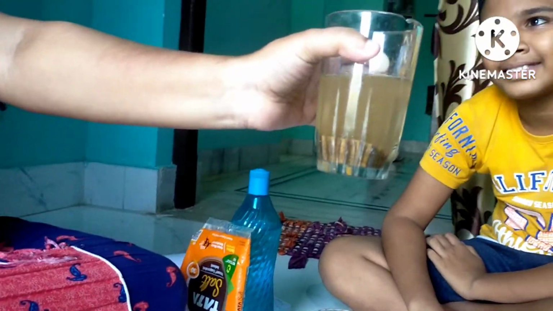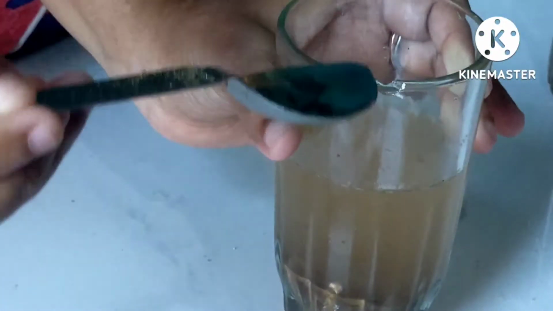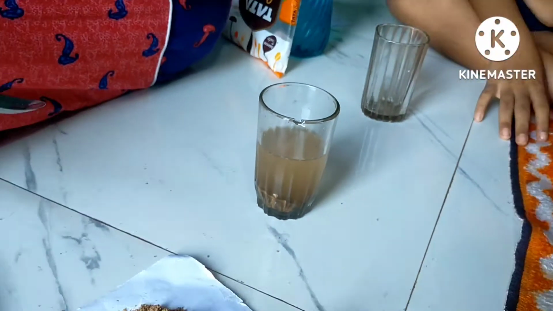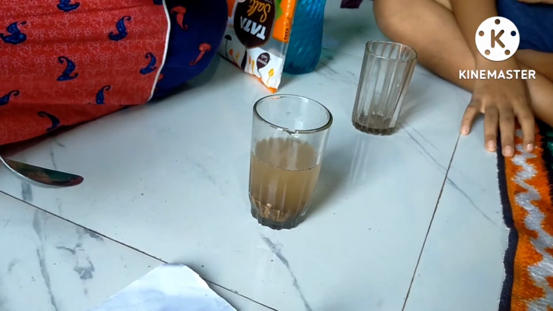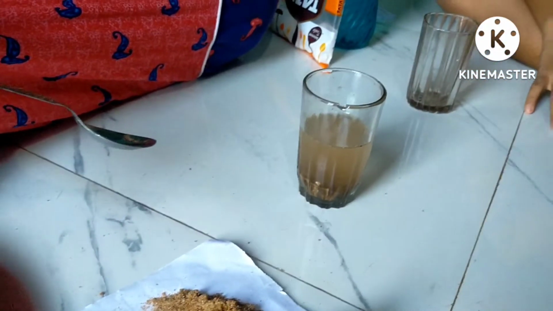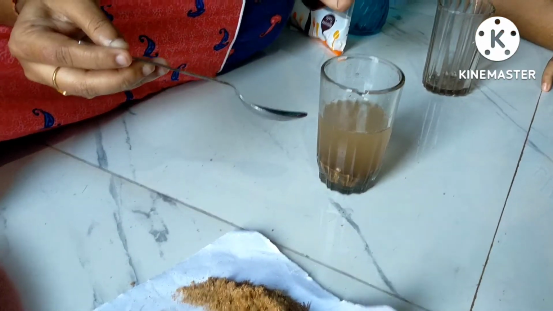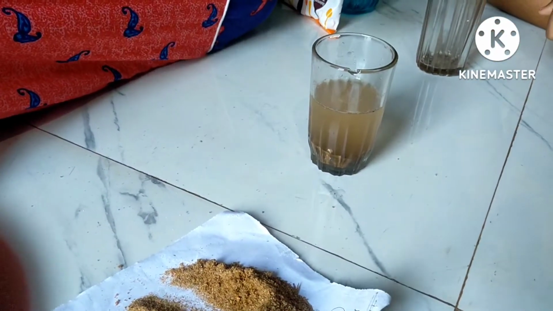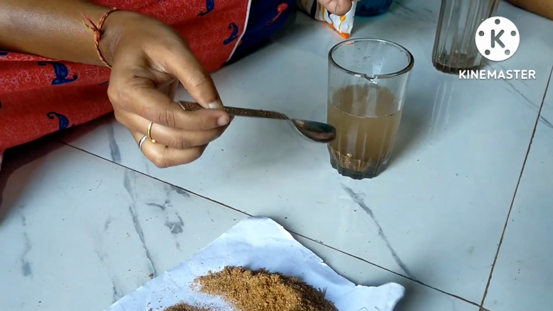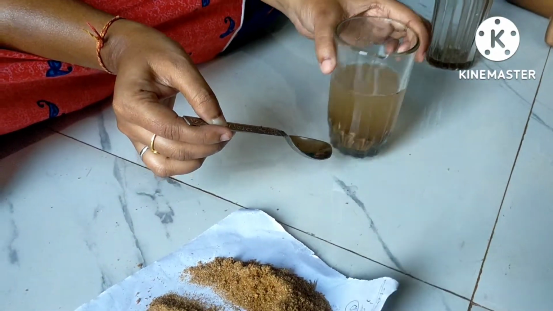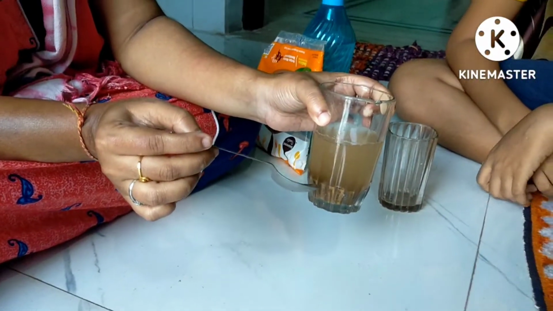Here we can see that the sand has settled down. So this process is called sedimentation. What you have done is poured some sand, allowed it to settle for some time, and then the sand particles have settled down. This process is called sedimentation.